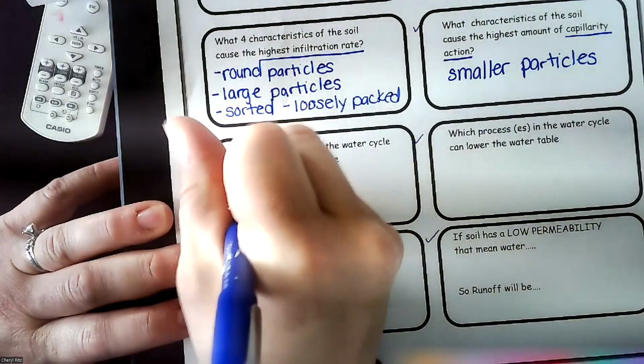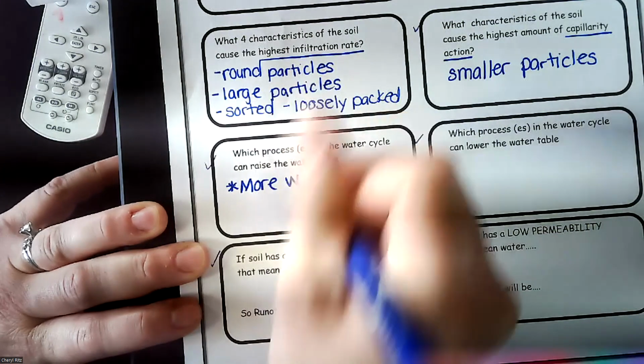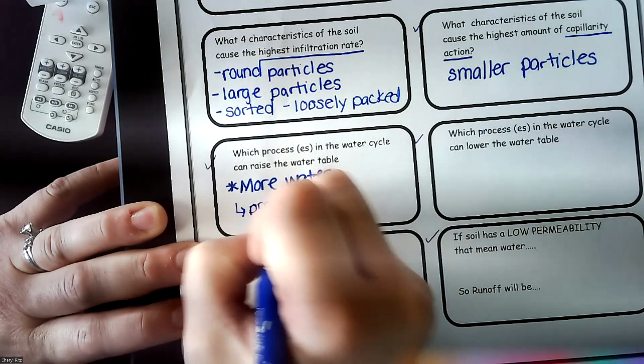So more water. In other words, we need rain or precip.